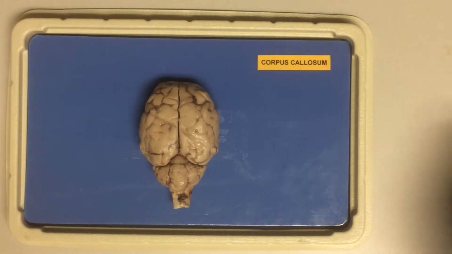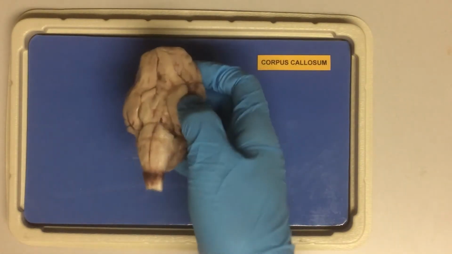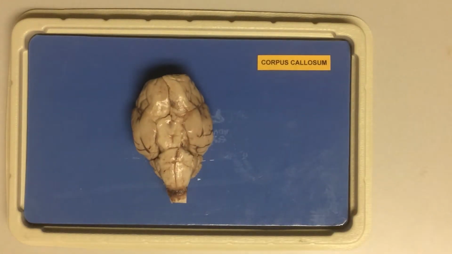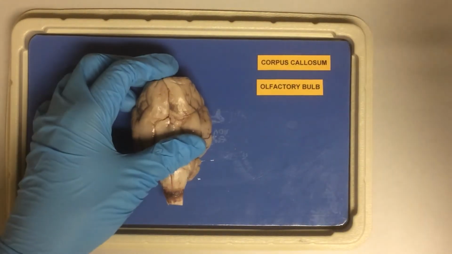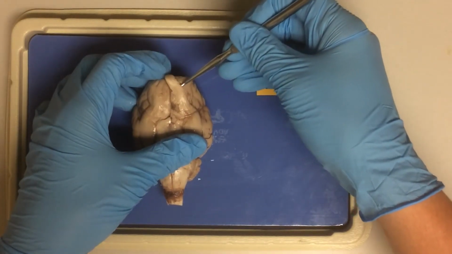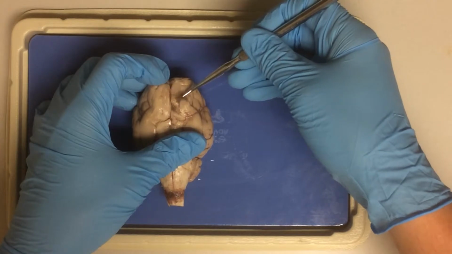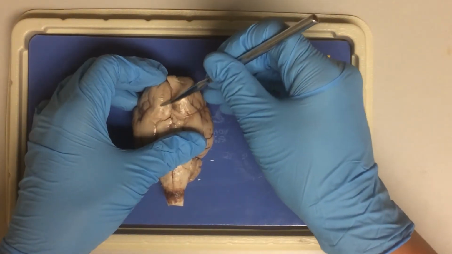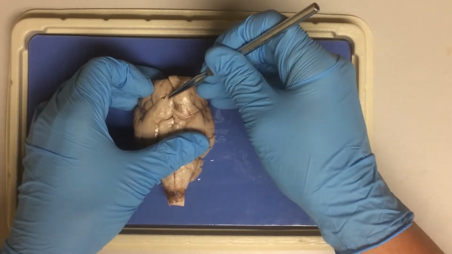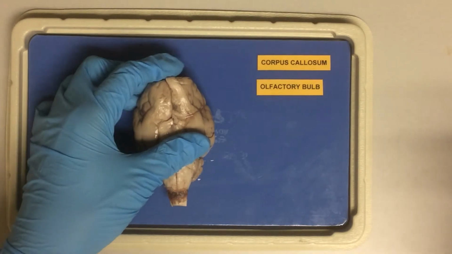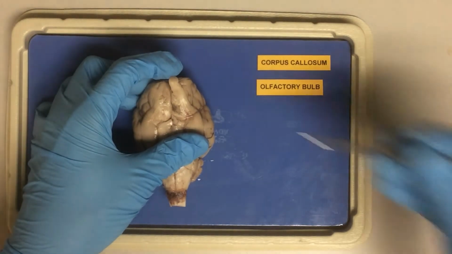Now next, let's turn the ventral side up. Remember, this is as if we would be looking at the brain from below, from the belly side. Now, let's try to identify the olfactory bulb here. This is an expansion from the brain, serving our sense of smell. And it lies just above the nasal cavity.